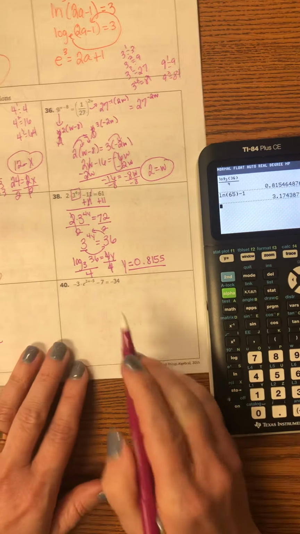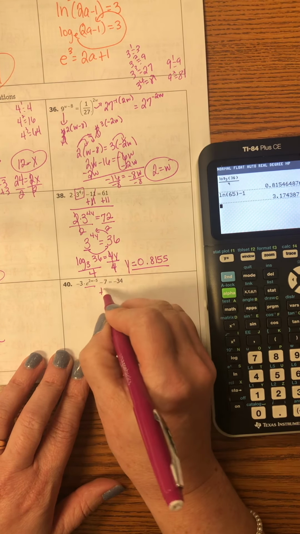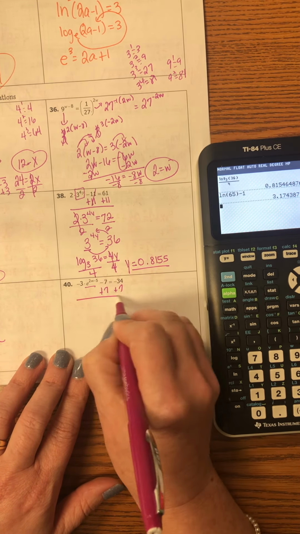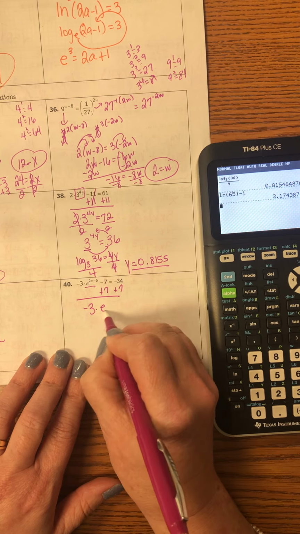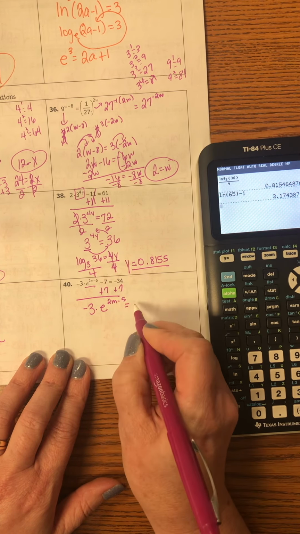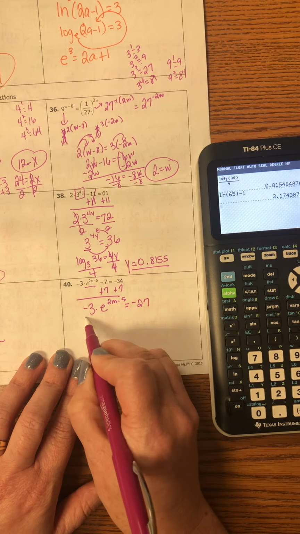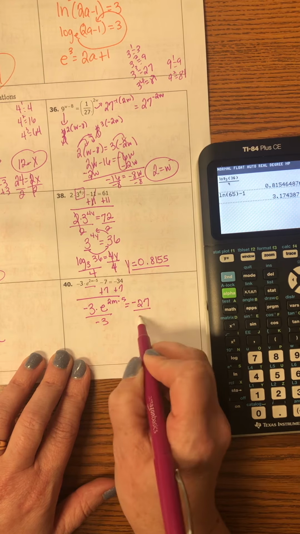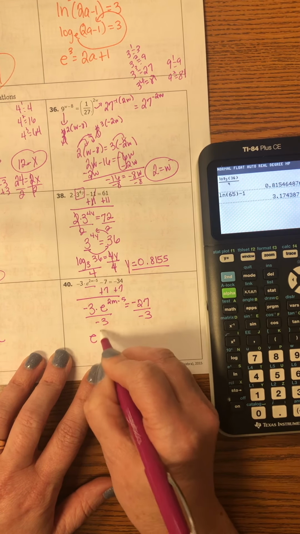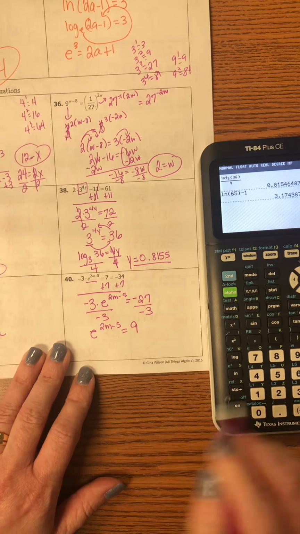Okay, now our last one, we need to get e by itself. So let's add 7 to both sides. Negative 34 plus 7 is negative 27. Now let's get rid of the negative 3 by dividing both sides by negative 3. And that's going to give me positive 9.